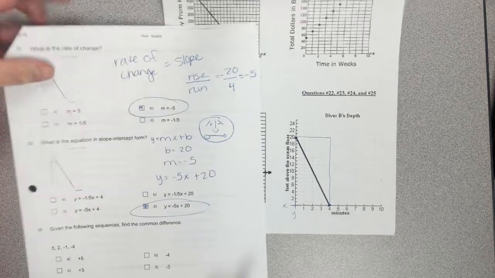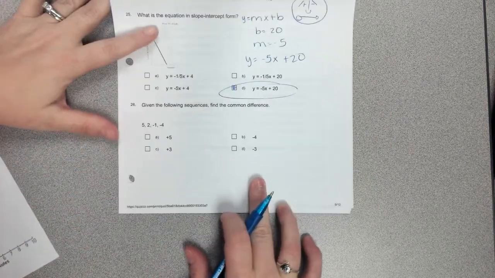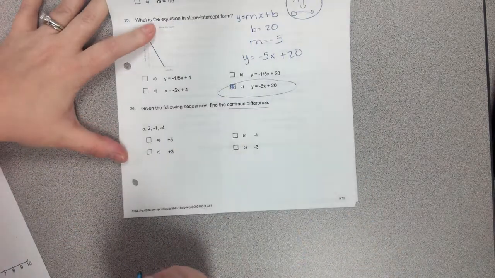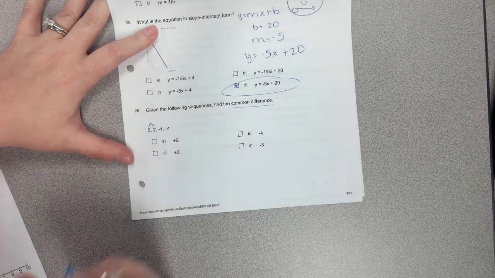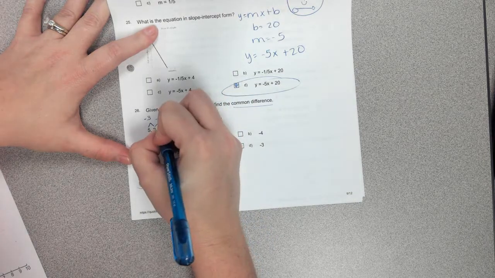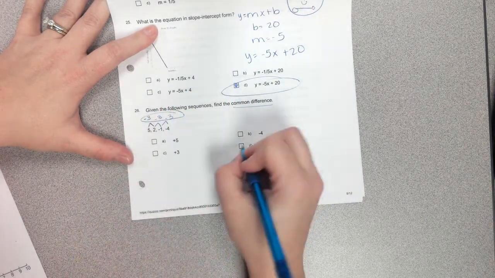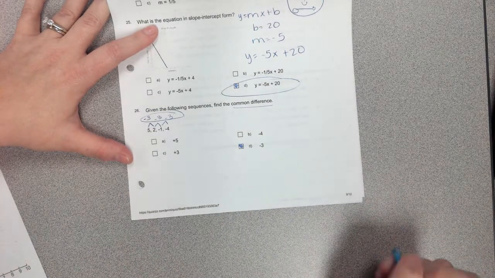All right. Now we're going to talk about sequences. Okay. We just want to find the common difference. So from here to here, I did minus 3. Here to here, minus 3. Since it's all the same, what is my common difference? That's it. Negative 3.